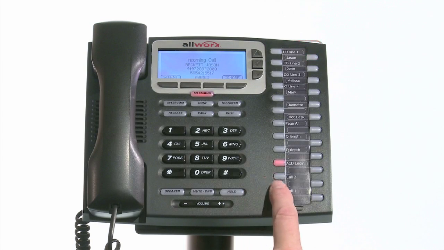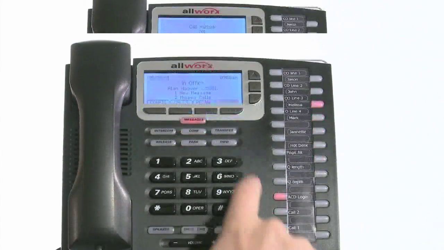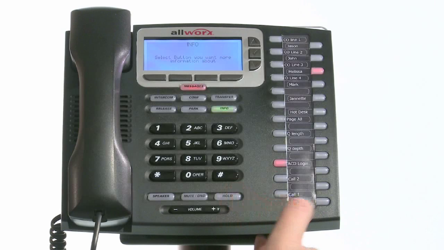Park is a feature used to place calls on a system-wide hold, so anyone else can pick up the call from any other phone. The Info button simply gives you at a glance the current function of each button. This is also an aid that you can use to assist you in labeling your phone.